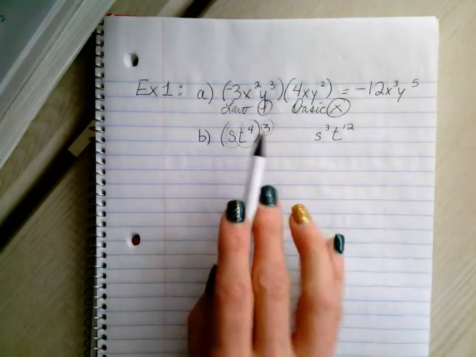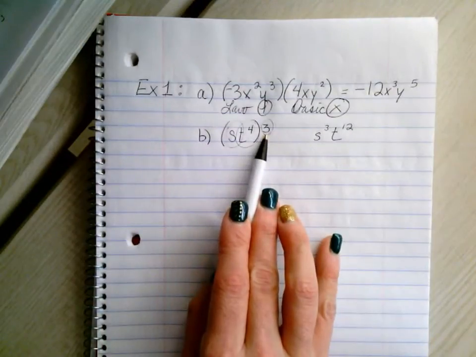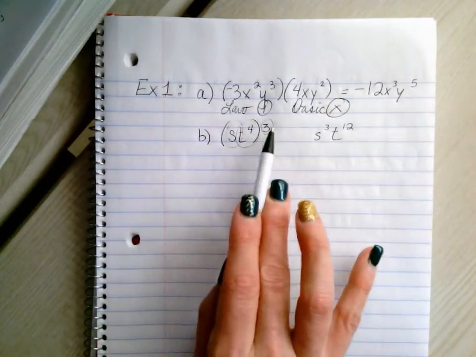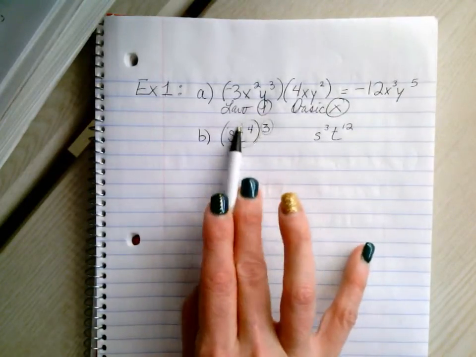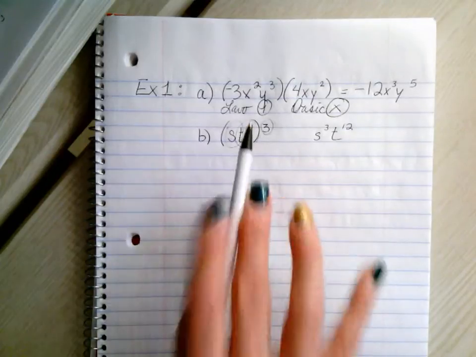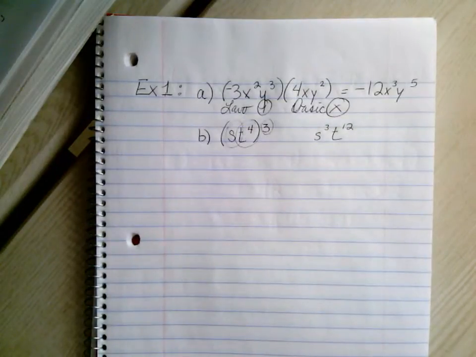Okay? Because this is on the outside of what's on the inside, you multiply that exponent by the exponents within. The easiest thing for me to remember is if there is an exponent on the outside of parentheses, it gets multiplied by the exponents within. Alright? S cubed, t to the 12th.